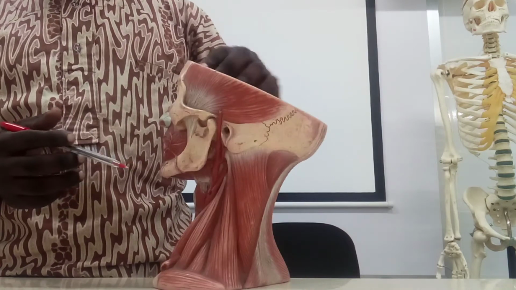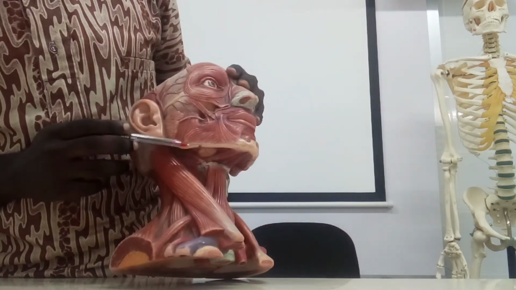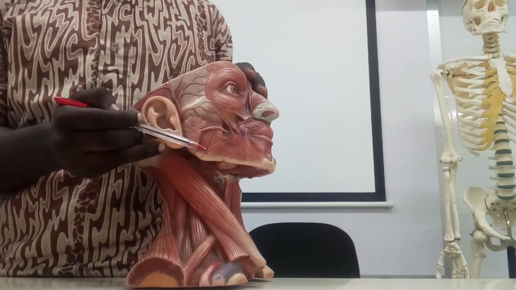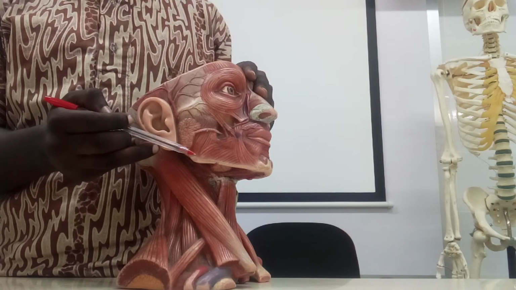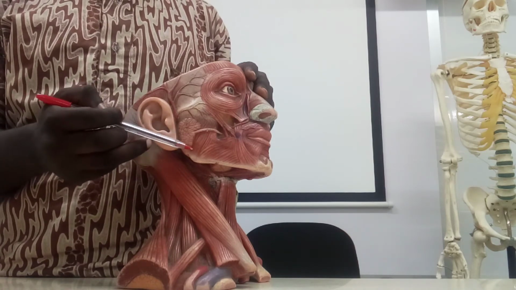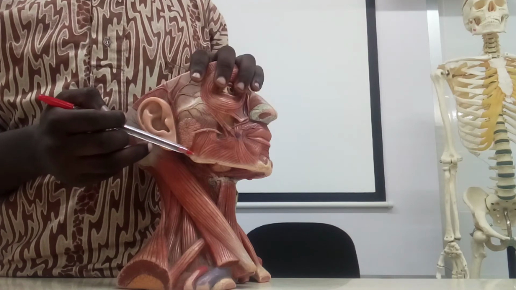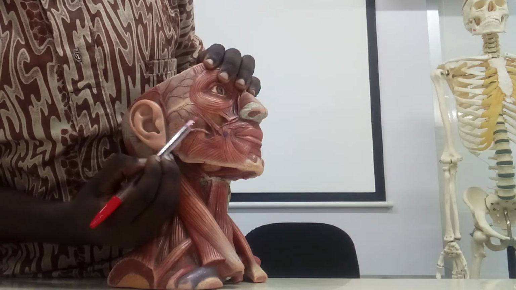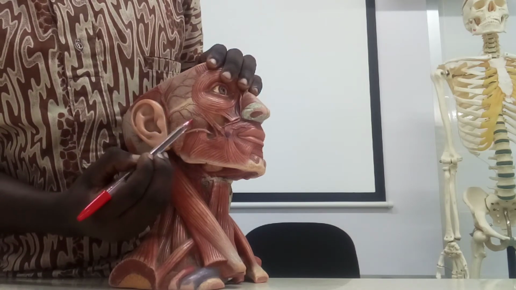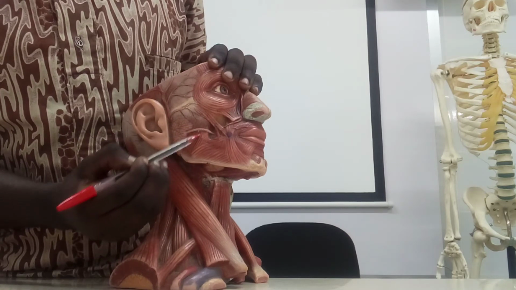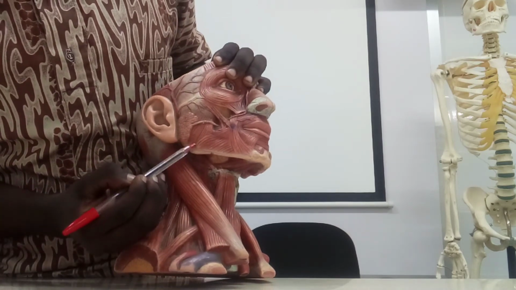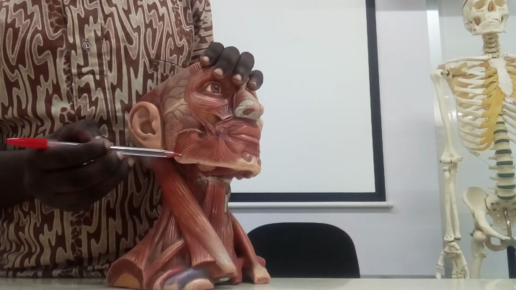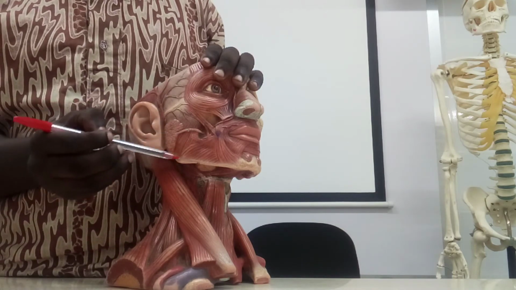Now the next muscle which we are going to look at is known as the masseter muscle. This is the masseter muscle. It has three fibers: superficial, middle or intermediate, and of course the deep fibers. It is going to originate from the zygomatic arch. This is the zygomatic arch. It will run and insert on the ramus of the mandible as well as the angle of the mandible.